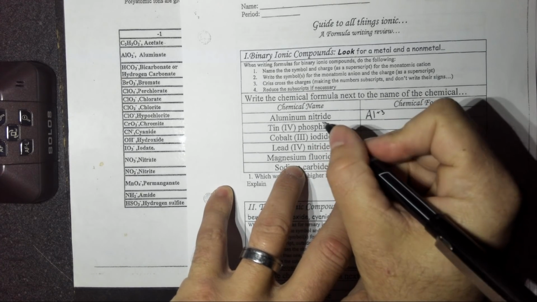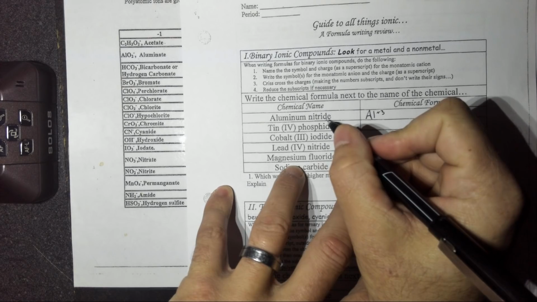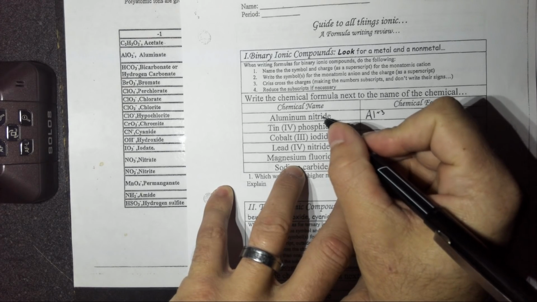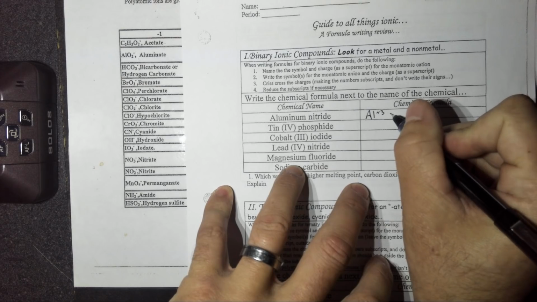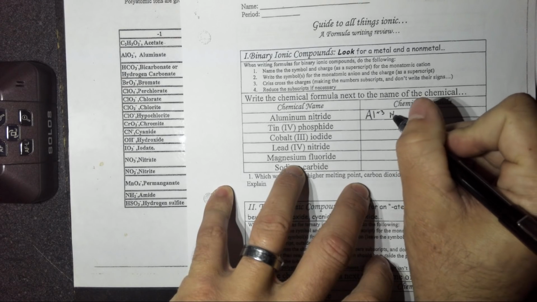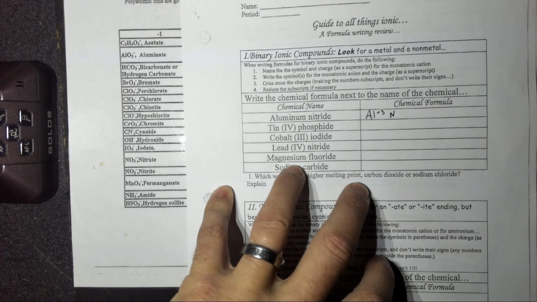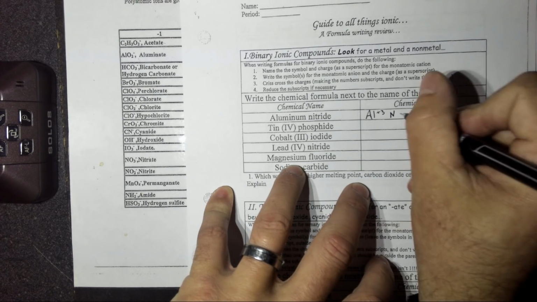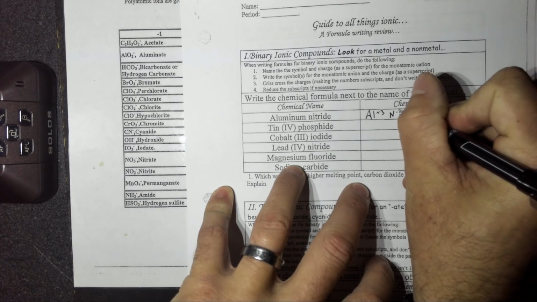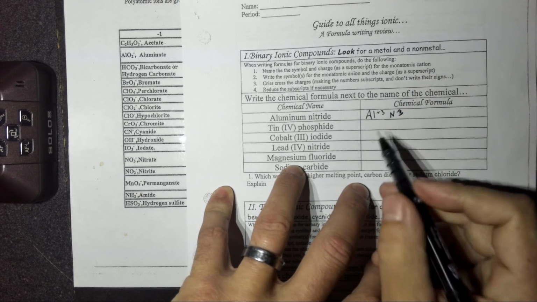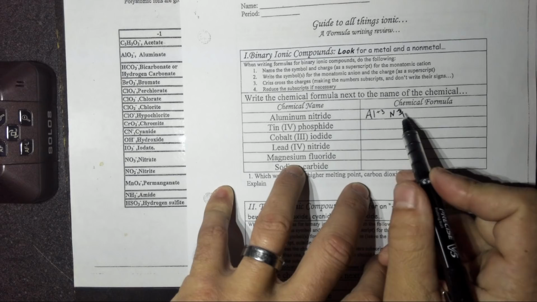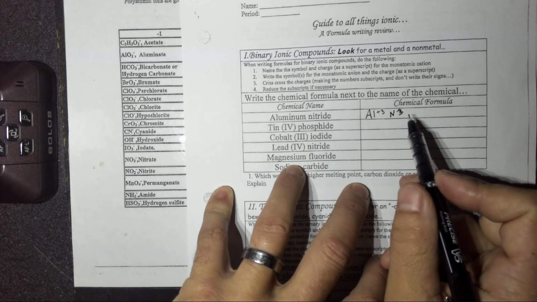So you have nitrogen, or nitride. Nitride is just nitrogen written as a name, so you have to change the ending to -ide. Nitrogen is in group 15, so it has 5 valence electrons. So it wants to gain 3, and it's going to gain those 3 from the aluminum. So when you have this, you have a positive 3 and a negative 3.